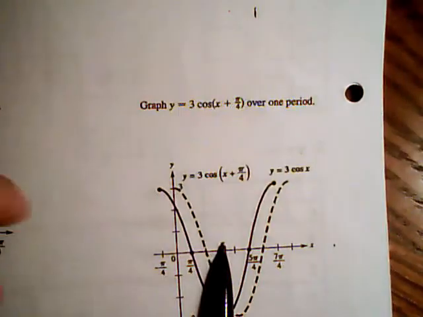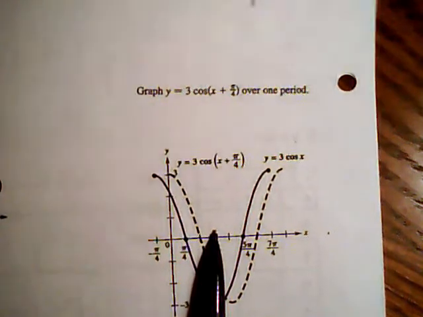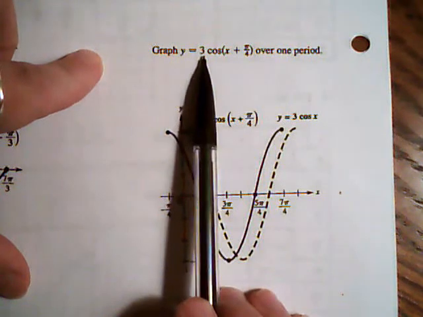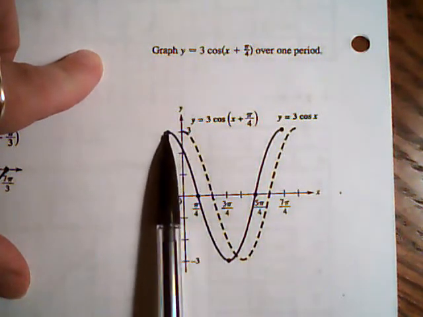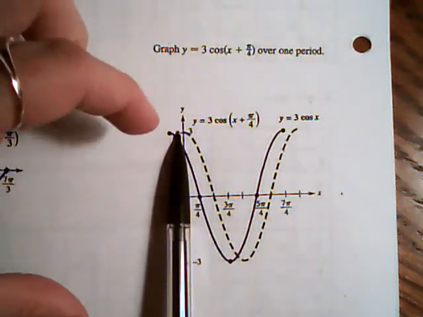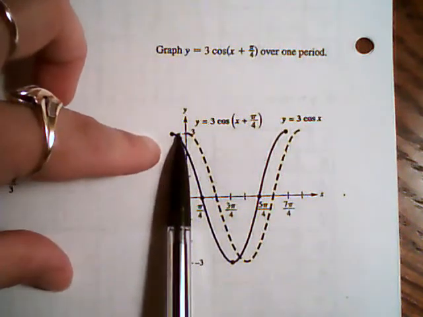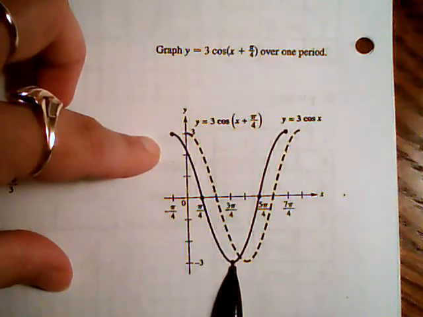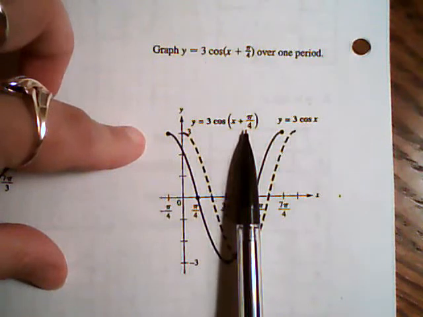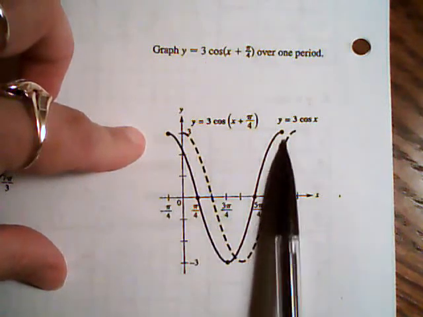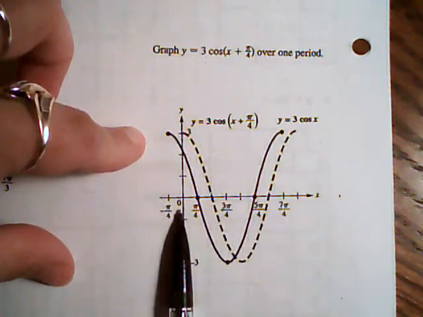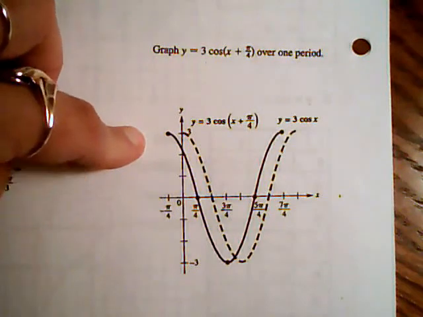Okay, if we look at the other one here with cosine, notice my a is 3, so that means my amplitude is 3. We see that's where our highest y value is 3. Okay, and the lowest is negative 3. And then I have a phase shift to the left of pi over 4 units. So again, the dotted line is y equals 3 cosine of x, and the solid line is that graph shifted to the left pi over 4 units.